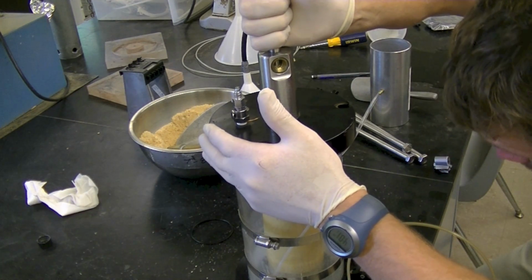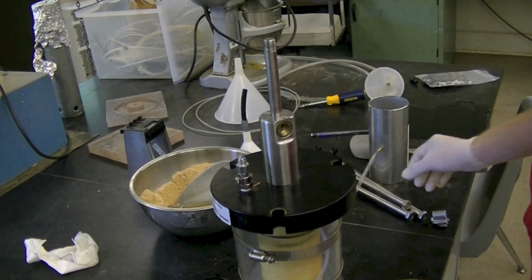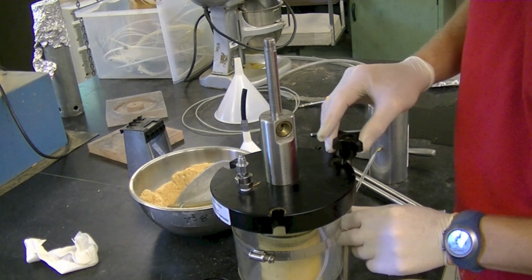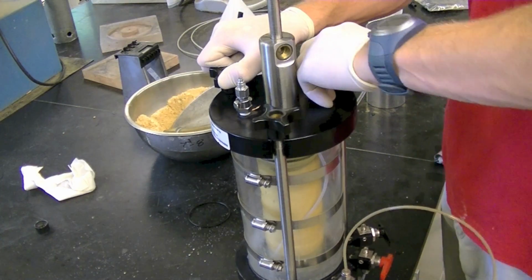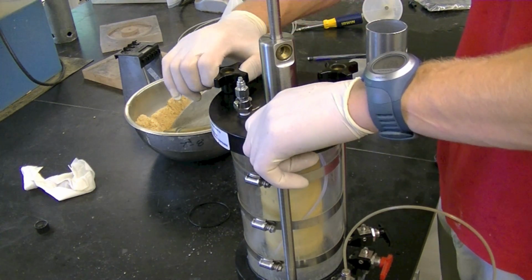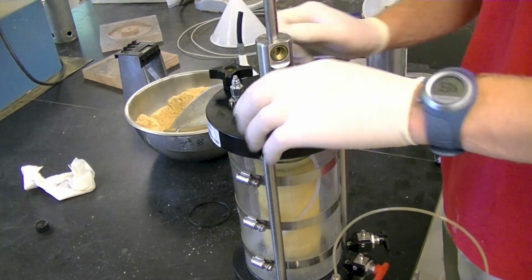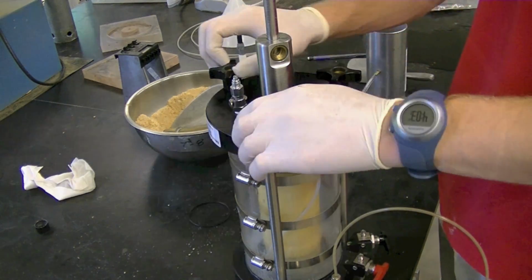Place the loading cap onto the top of the cell body. Turn the cap so that its rods align with their respective positions on the bottom of the pedestal. Insert the rods and tighten the wing nuts down, ensuring the cell becomes watertight. Tighten the wing nuts evenly to seat it flush onto the cell body.